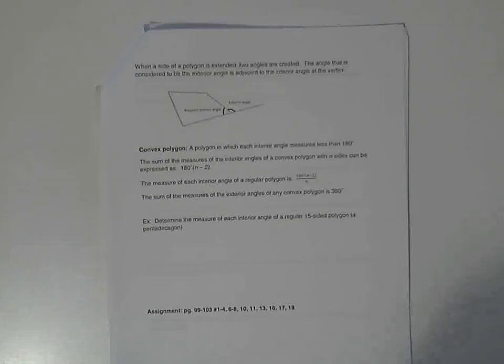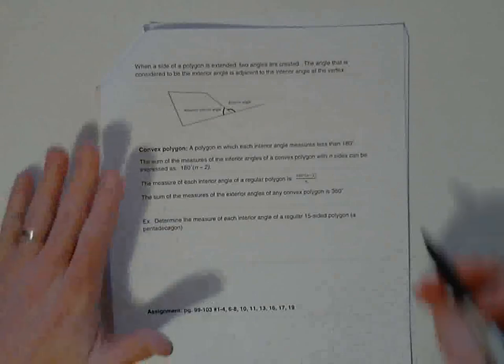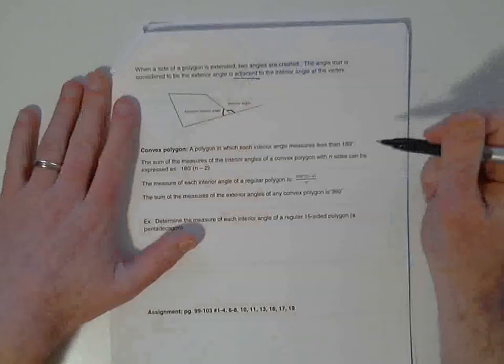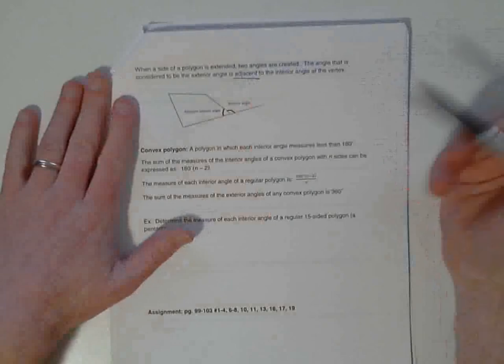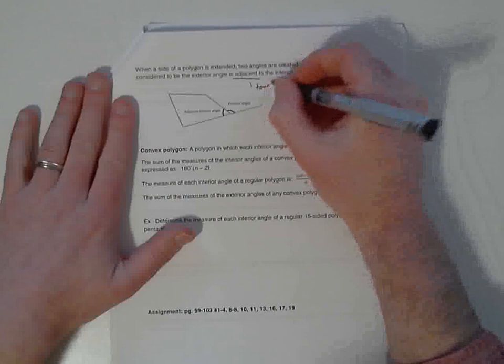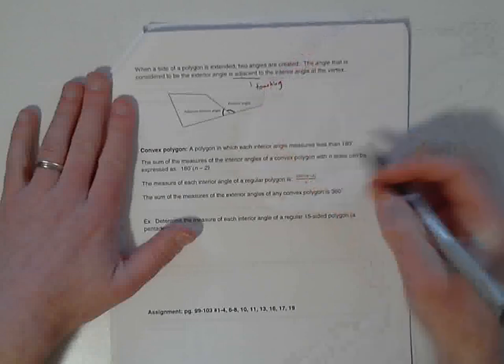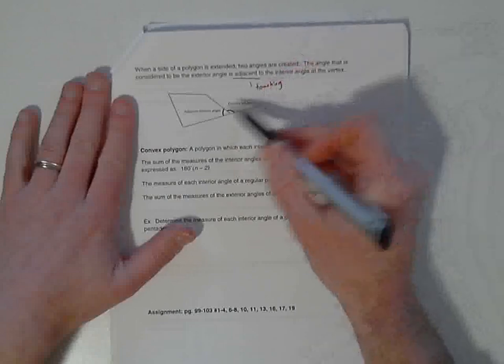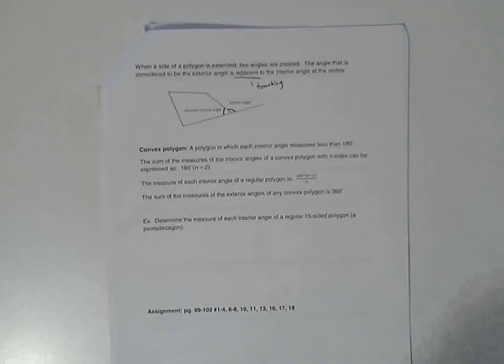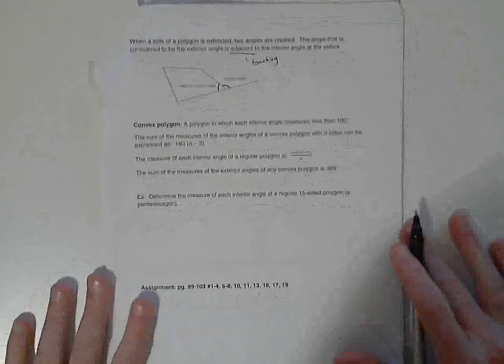So when a side of a polygon is extended, two angles are created. The angle that is considered to be the exterior angle is adjacent to the interior angle at the vertex. So we've got the word adjacent. I don't think we've actually mentioned that before, but you did do that in trig last year. Adjacent means touching. I might want to write that in. Touching. So basically there's an exterior angle and there's an adjacent, a touching interior angle. Those two have a relationship together.